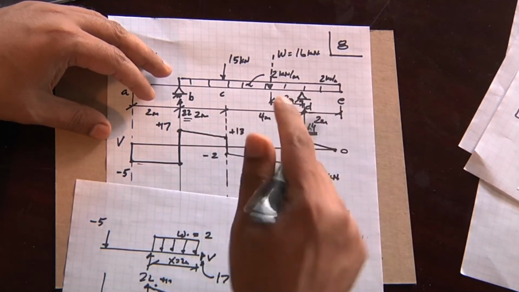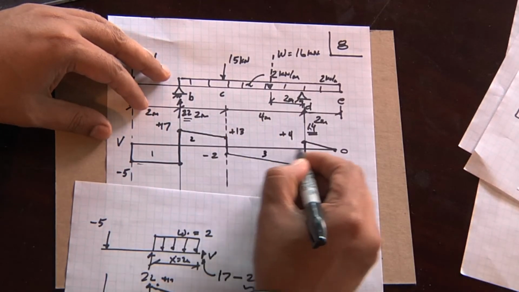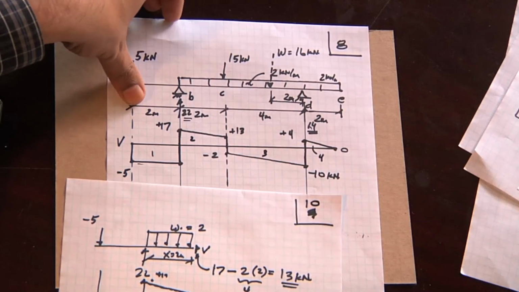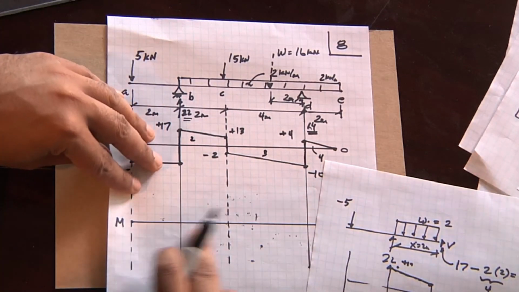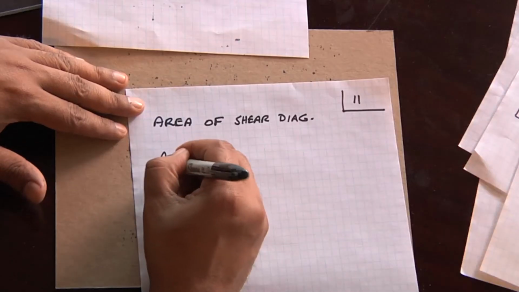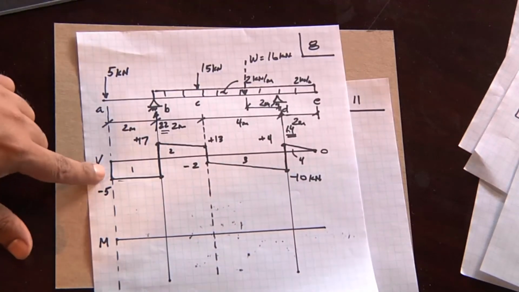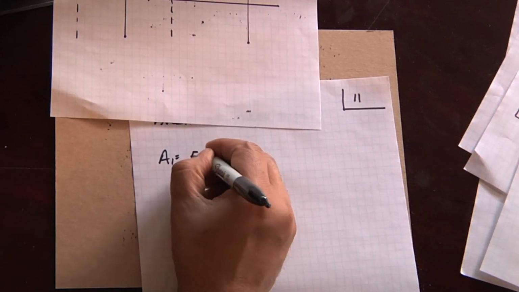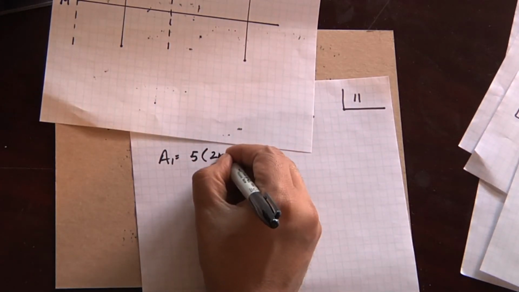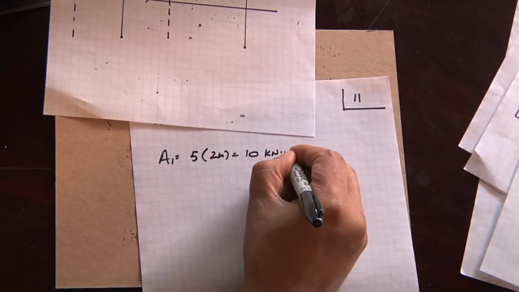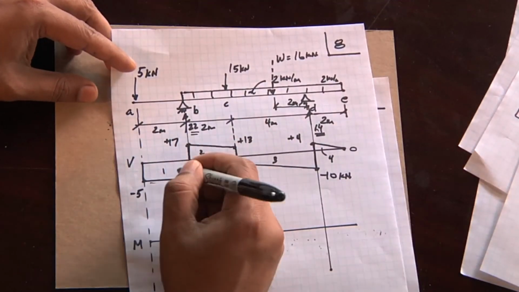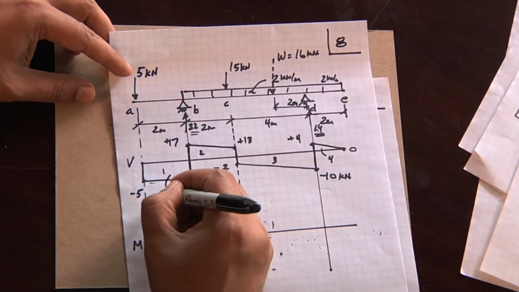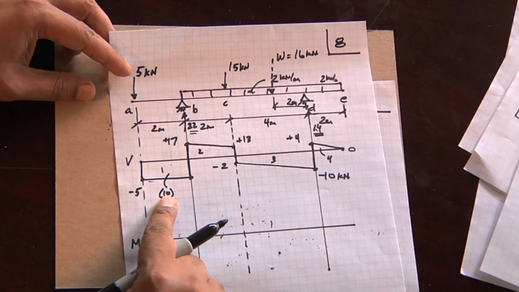Now we calculate the areas, and I'm going to label these 1, 2, 3, and 4, so that we can calculate the areas inside the shear diagram so that we can draw the moment diagram. Let's do that. Area of shear diagram. Area A1. A1 is pretty simple. It's a rectangle, and so that is 5 kilonewtons times 2 meters, or 10 kilonewton meters, and it's a negative area. So here we have an area which is (10). I put in parentheses to show that it's a negative area.